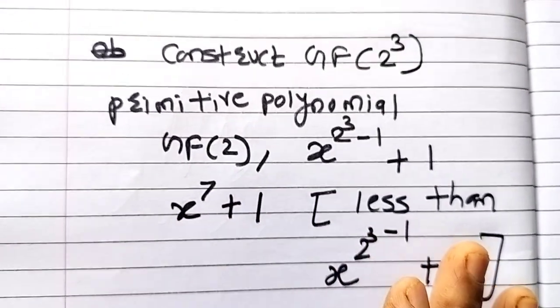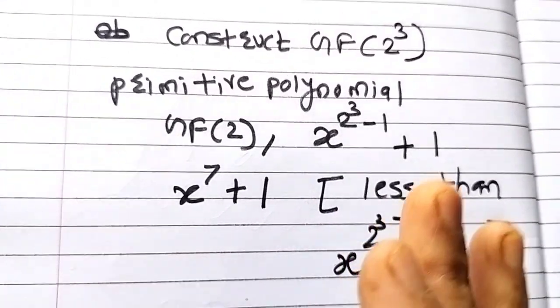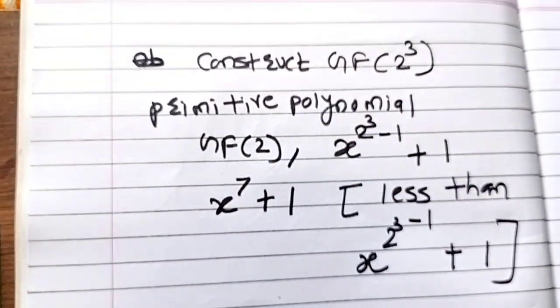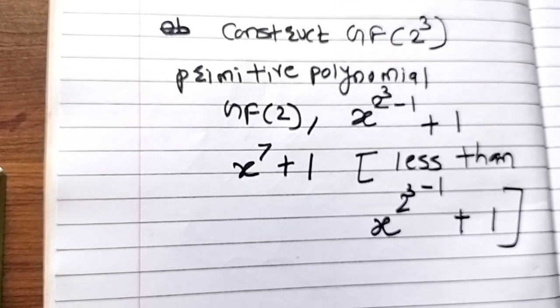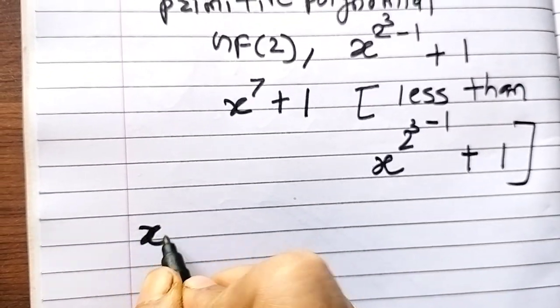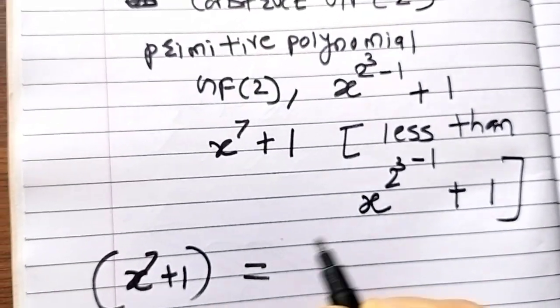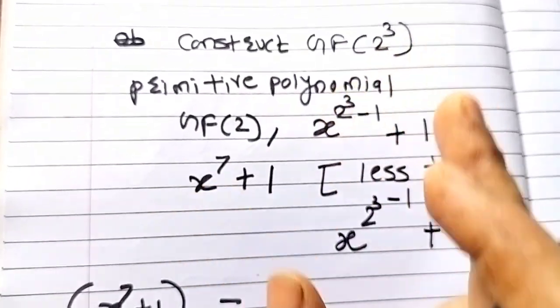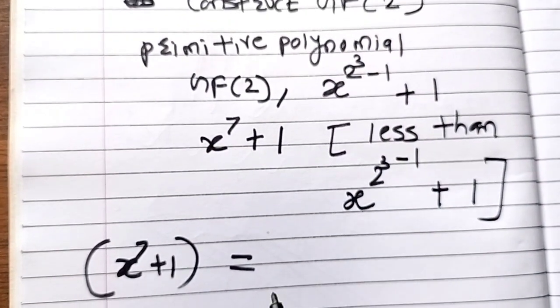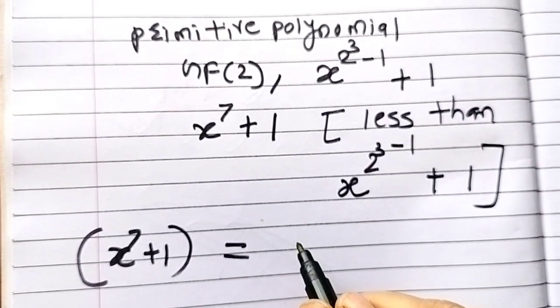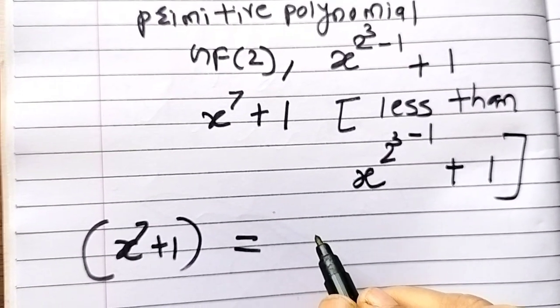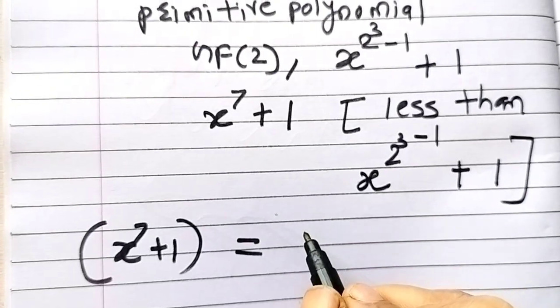So this is important about the primitive polynomial for this case. Now, for obtaining the field elements of Galois field 8, you have to factorize x raised to 7 plus 1.